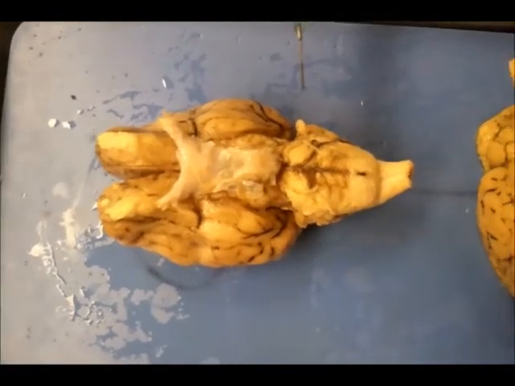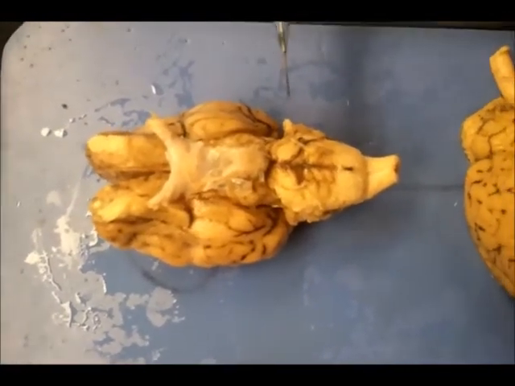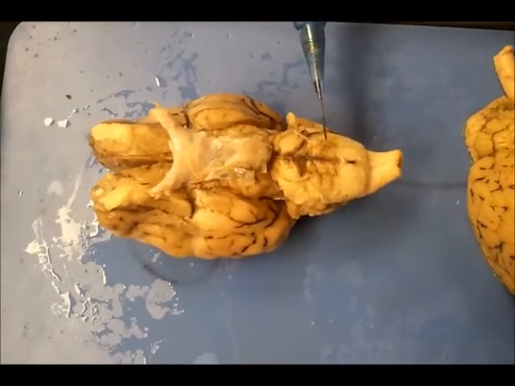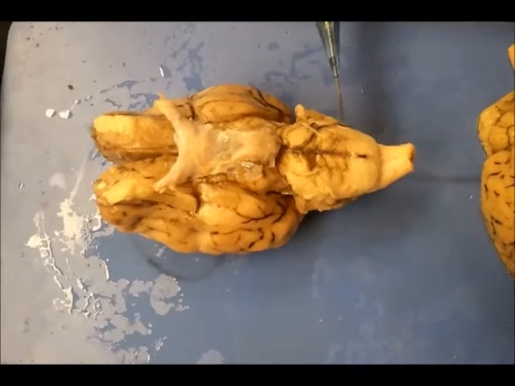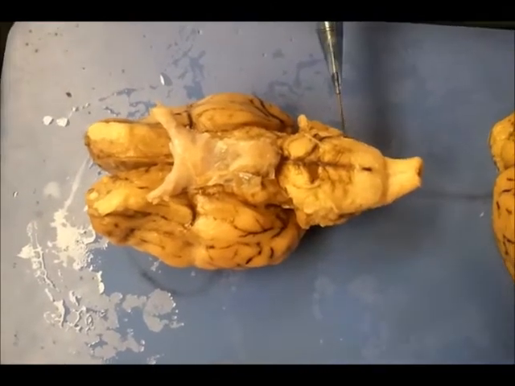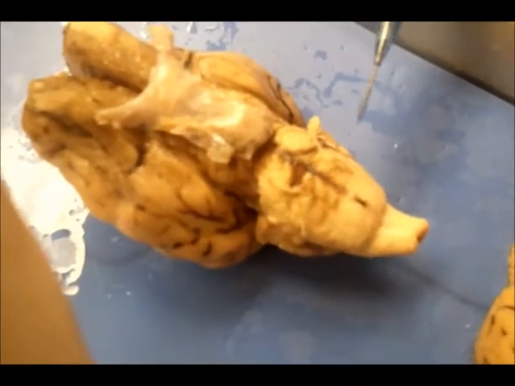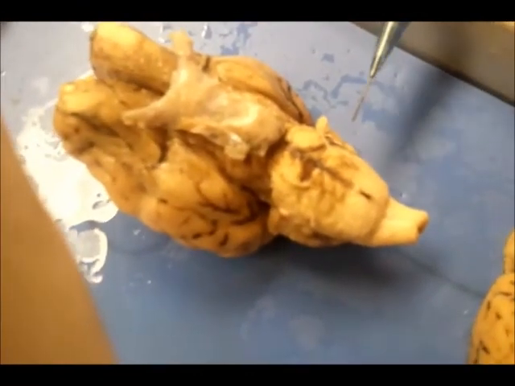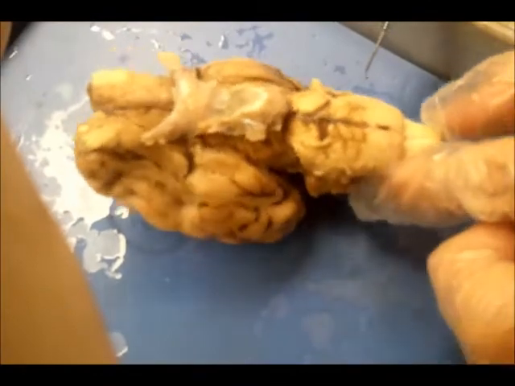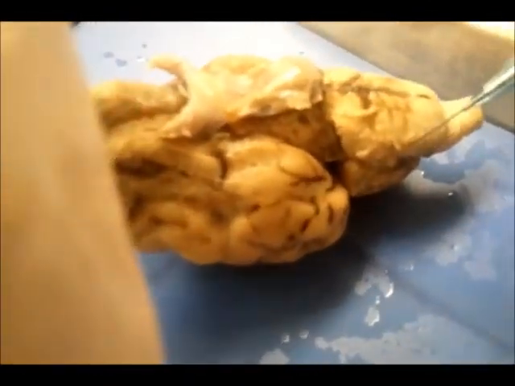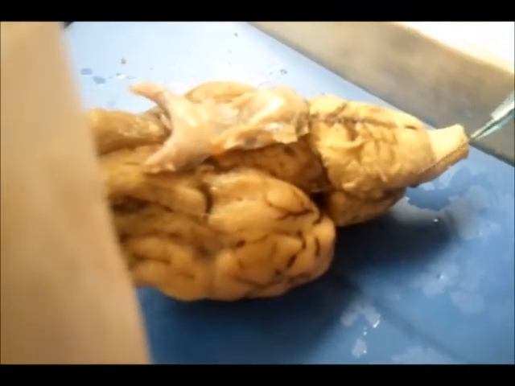And then we go down a little bit more, and then we have the abducens nerve, which is not really visible on this, but it would be in this area right here, and the abducens nerve would be nerve number 6. And then we come a little bit farther down on this side, you can see it, we have the facial nerve, which is nerve number 7.